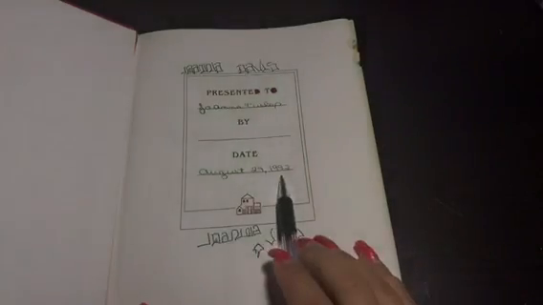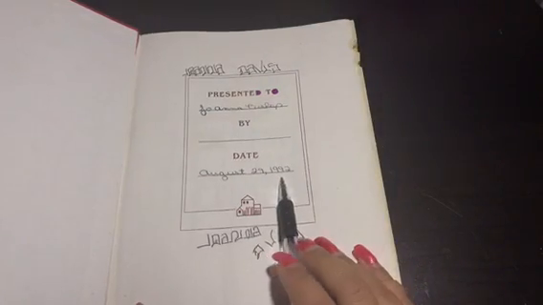Again, I showed you guys this has been in my family a long time. 1992. Sorry that the light is changing. So this is my English dictionary that's been in my family for a while.